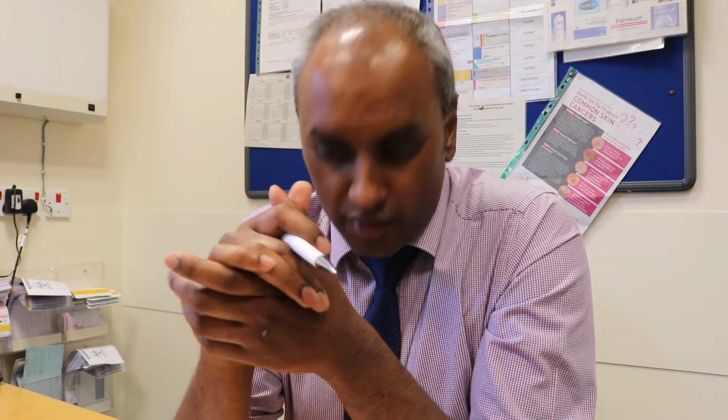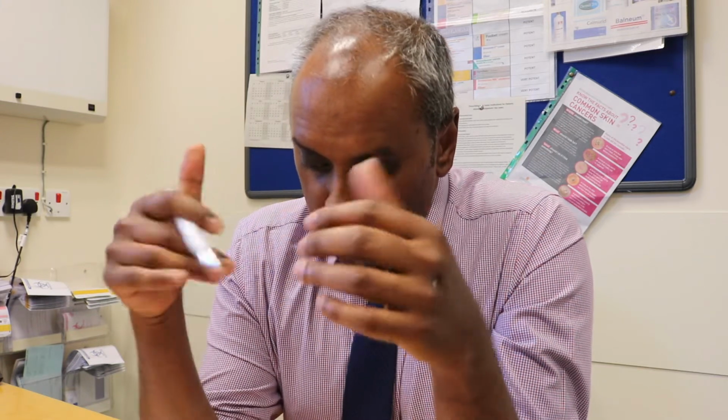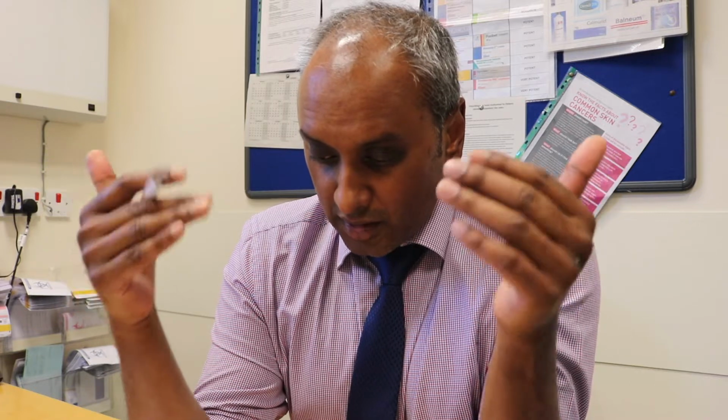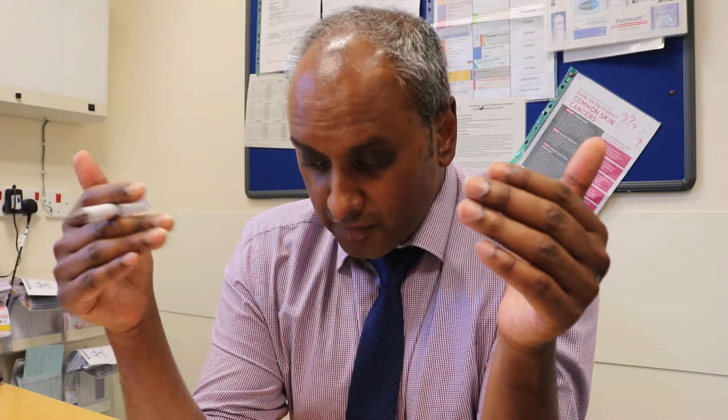And localization of touch, or locognosia, is another tool we can use to assess patients with a sensory problem. So that's motor assessment, altered sensation and sensory assessment.